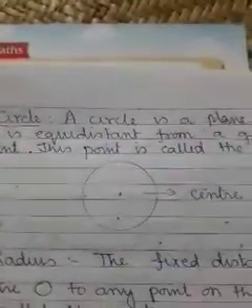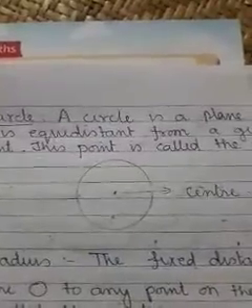Okay. Some questions I have done, and some questions you have to do. You have to practice, and you have to write down in your notebook. Don't leave it until the examination comes and then start writing, because then it will be a lot of burden on you.